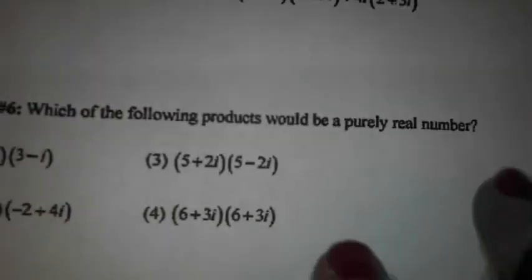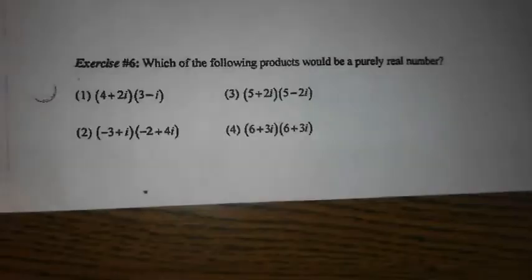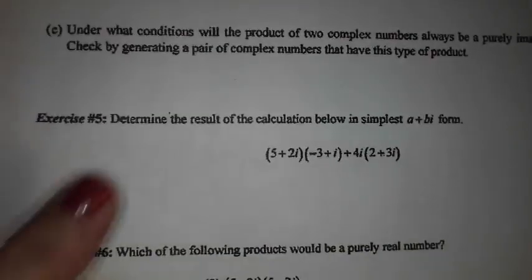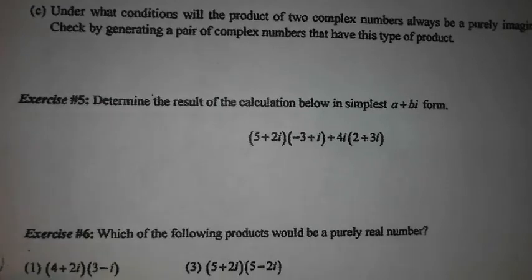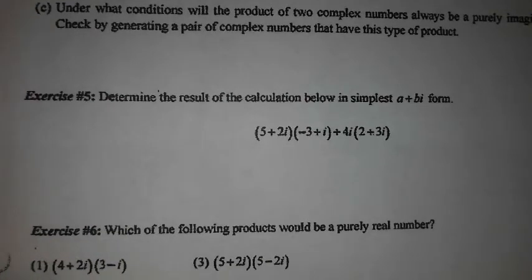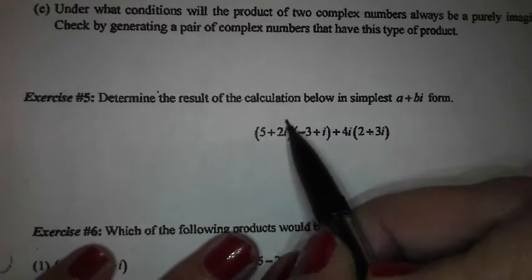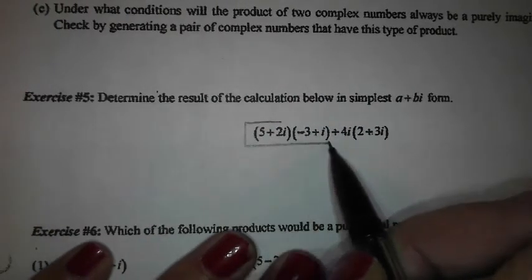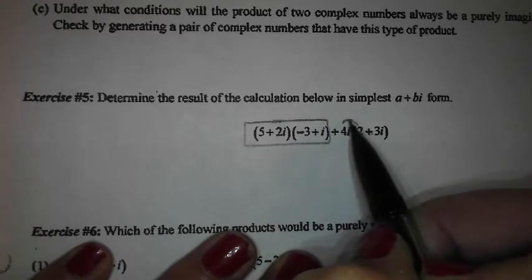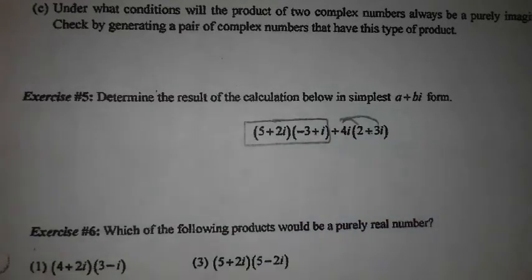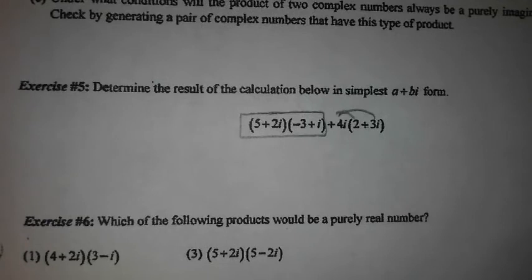Let's go down to exercise 6 as our last one. No, I don't want to do that one. Let's do exercise 5. Here we're just going to simplify. So is everyone clear that we're going to FOIL the first part and then distribute the 4i and then combine like terms and simplify from there? Does everyone see the structure of that without doing it? Okay, so that's just algebra 1. That's just a more complicated simplifying.